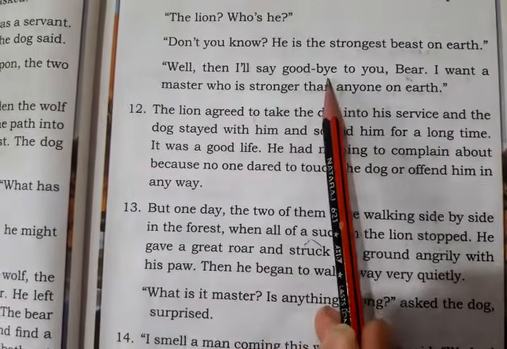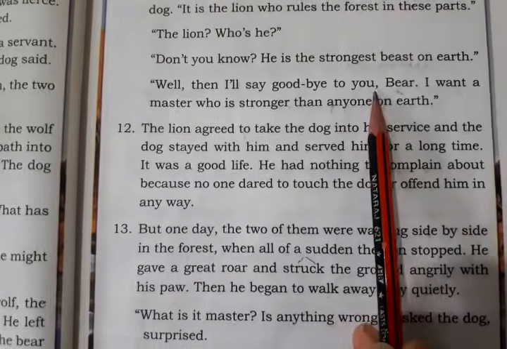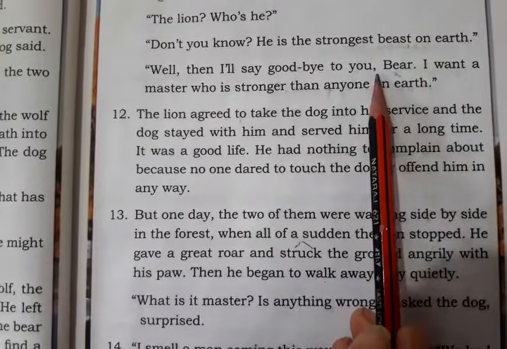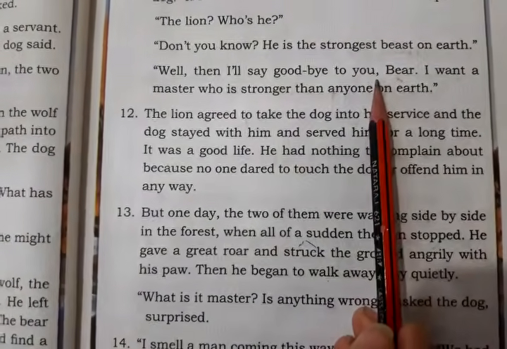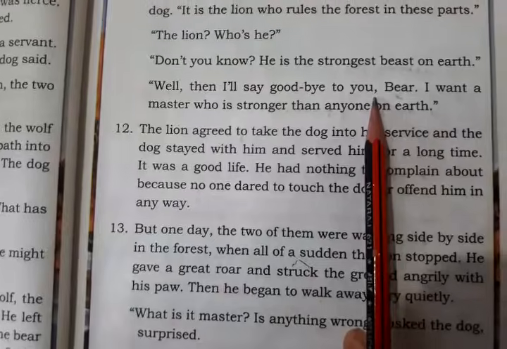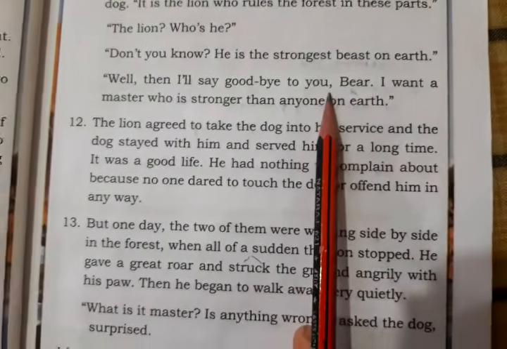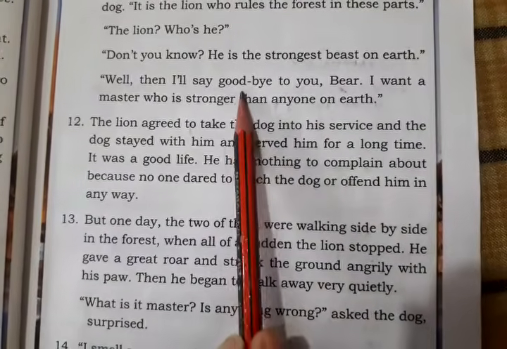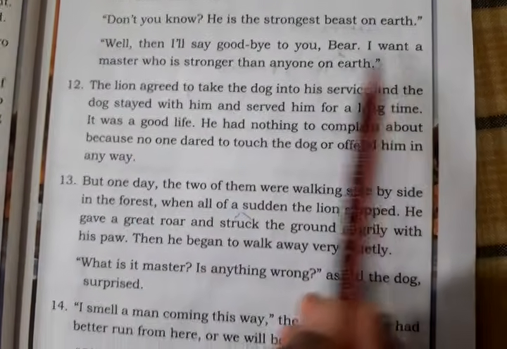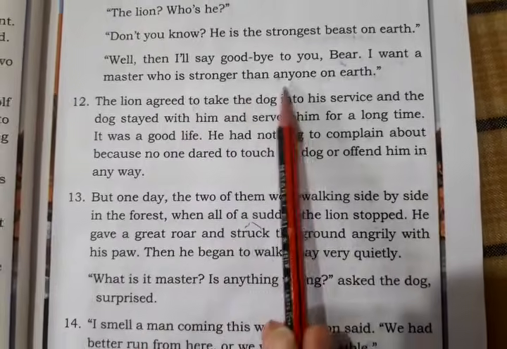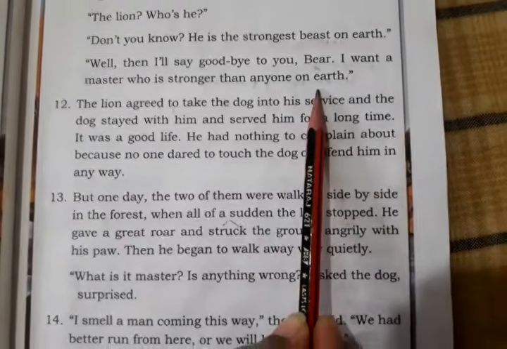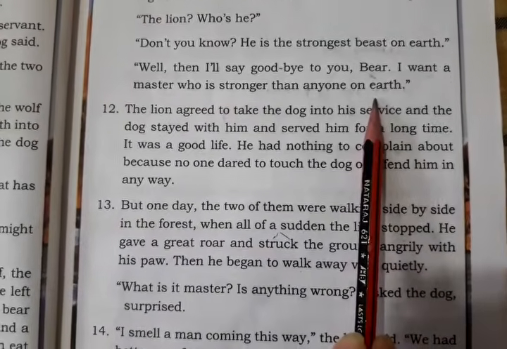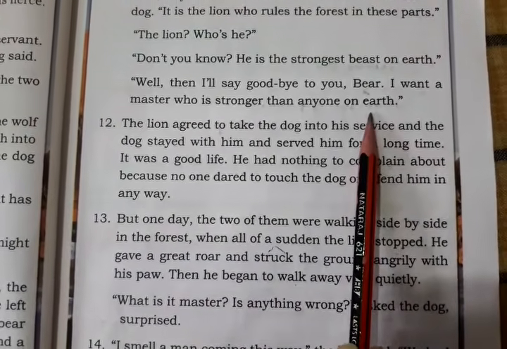Well, then I will say goodbye to you. See, the dog heard that. Oh, the lion is the strongest animal on the earth. So why should I be with the bear, making the bear my master? I could make the lion my master. So from there, the dog said goodbye to the bear. I want a master who is stronger than anyone on earth. See, what type of master do I want? I want a master who is the strongest on earth.